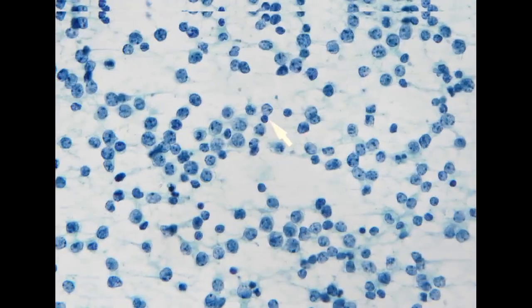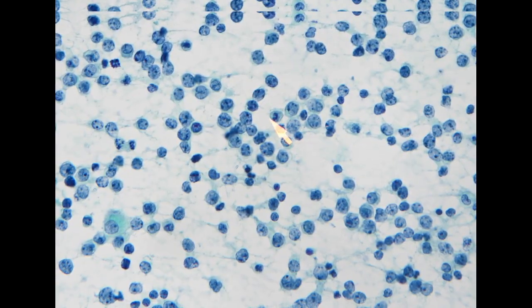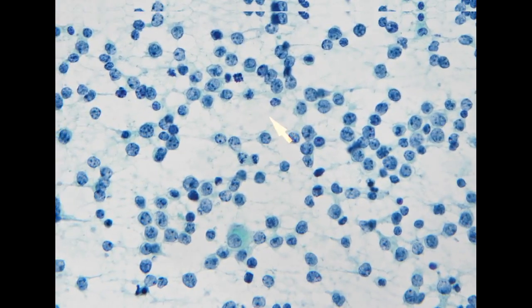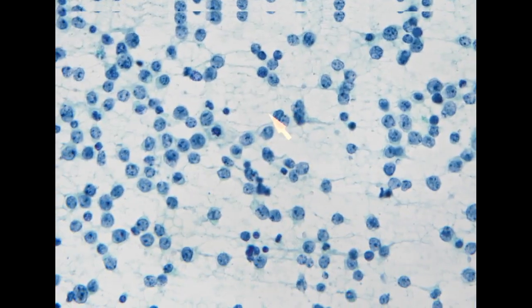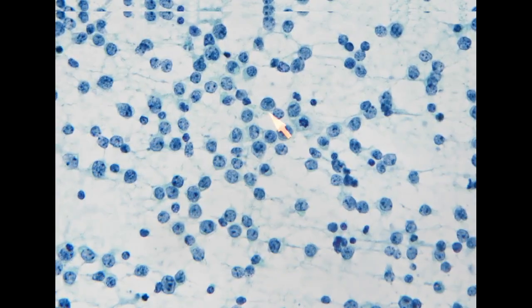So the cells do look like lymphocytes, and they are atypical with a large cell feature. So this is consistent with lymphoma.